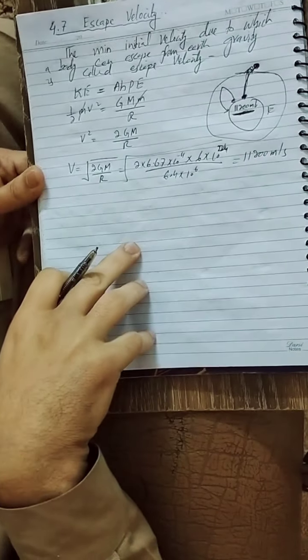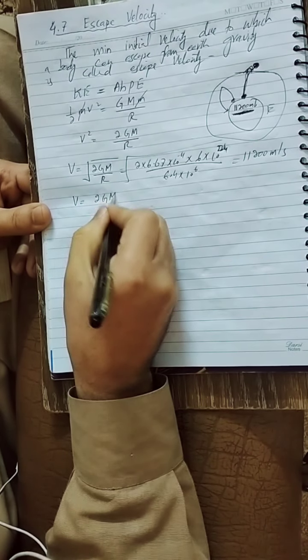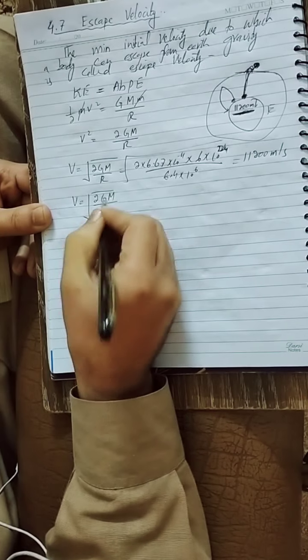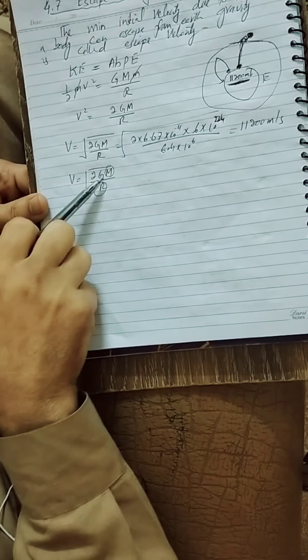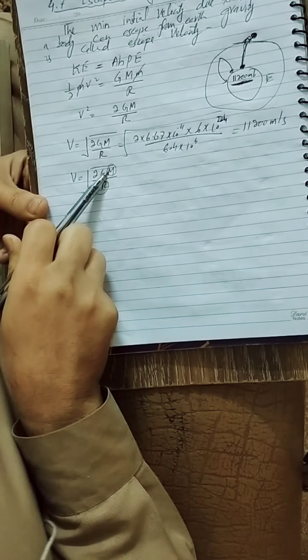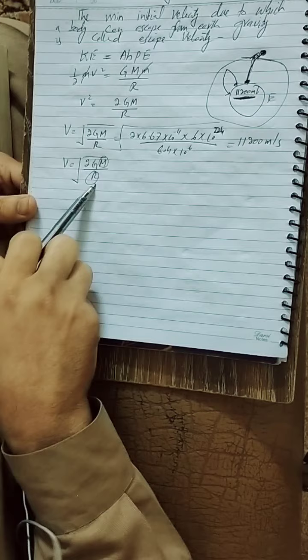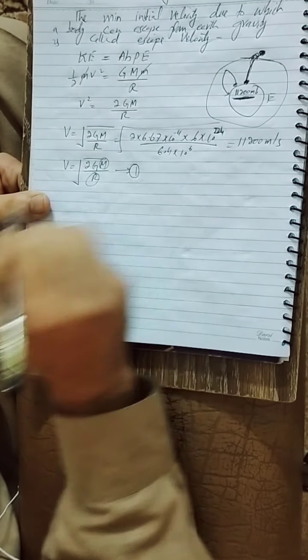So escape velocity depends on the mass of the planet and on the radius of the planet. Earth is a planet, yes. Now, this is labeled as equation number 1.